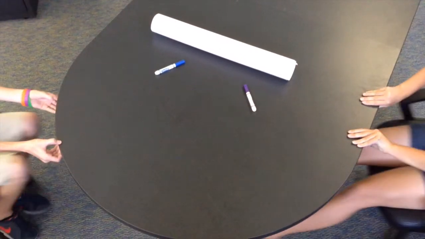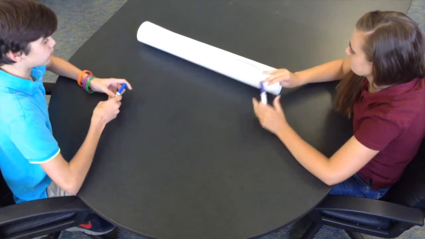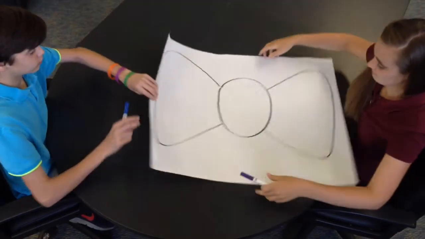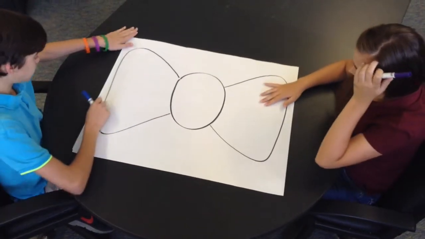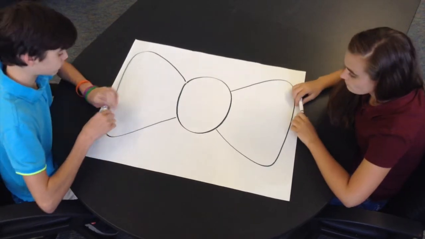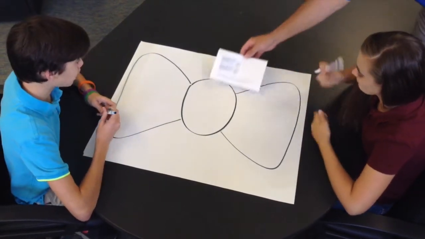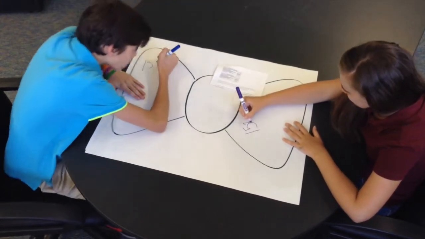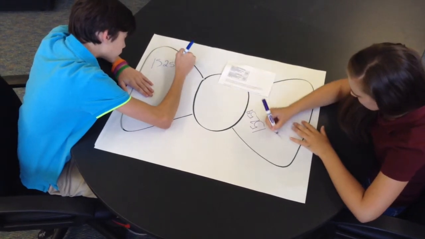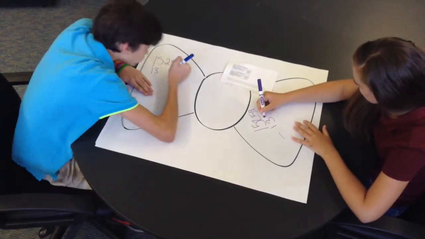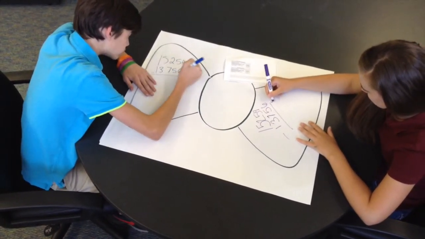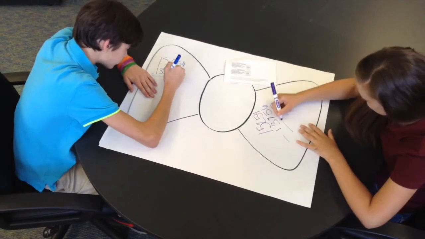Working in pairs, students situate their desks so that they are facing each other. On chart paper, each pair draws the outline of a bow tie. Teachers can also prepare this in advance and laminate it for future use. The teacher then assigns a word problem for the students to solve. Each student will first work alone on his or her side of the bow tie.